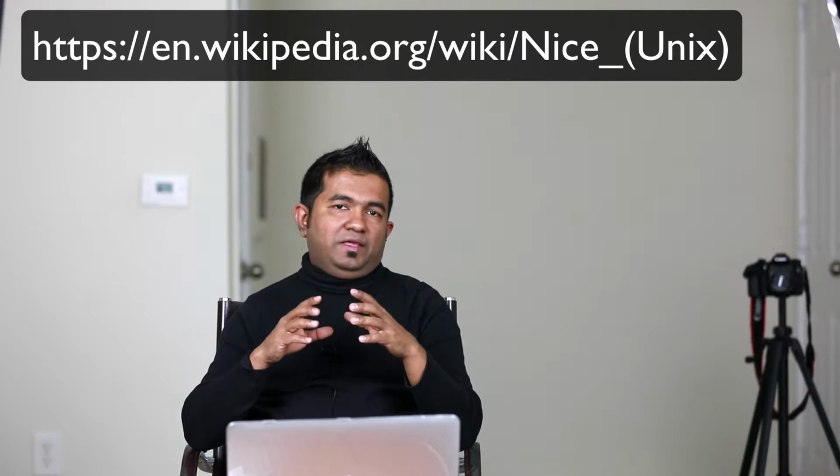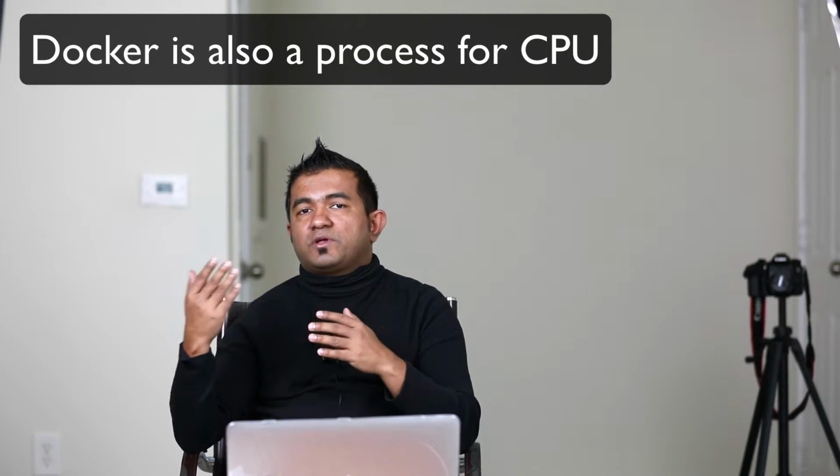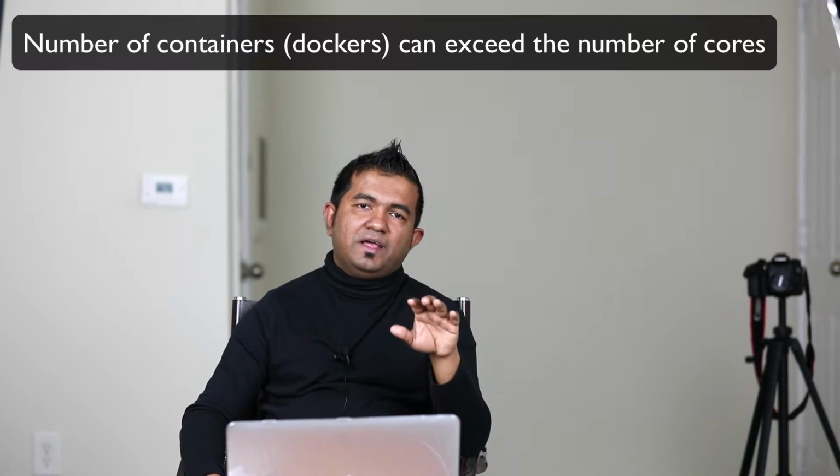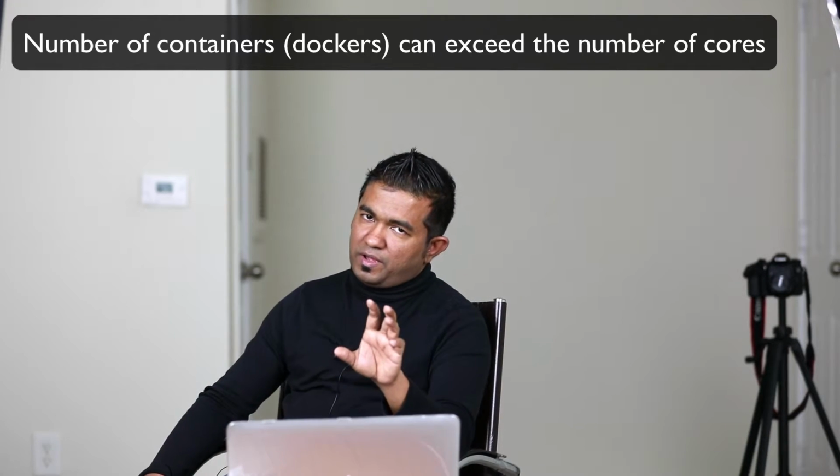That is number one. Number two, usually kernels have a process called nice and renice, right? So you may have 32 cores, but that does not mean you can run only 32 processes on your machine. When you have more processes than the cores you have, the kernel takes care of allocating the CPU to your threads, to your processes. So don't worry about creating more containers than what you have in your CPU. There is no direct relevance for that.